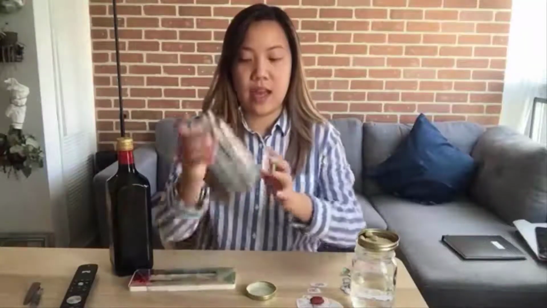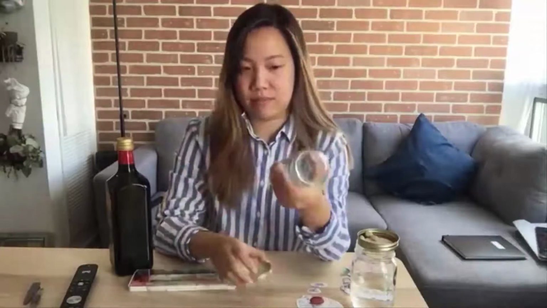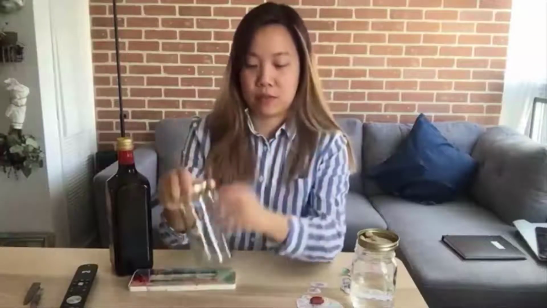So what we will need today is an empty glass jar or bottle, preferably with no label on it. I got mine from my honey jar. I just finished one and I have an empty glass bottle. Preferably have a lid on it because you will be shaking it around.